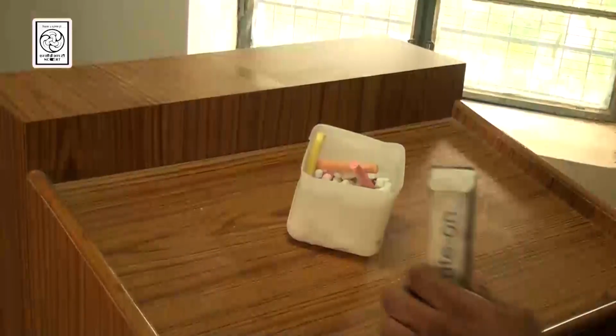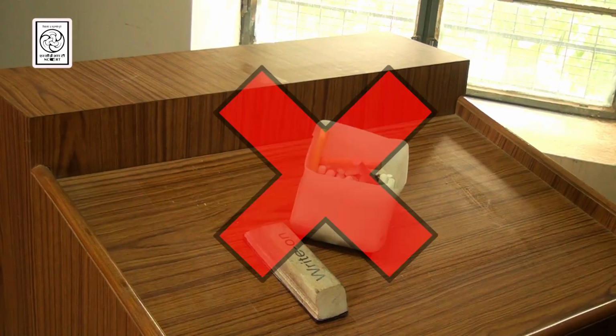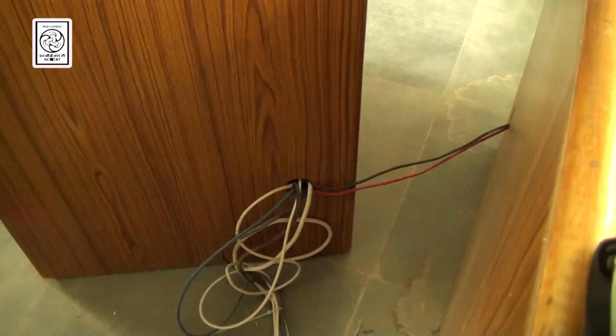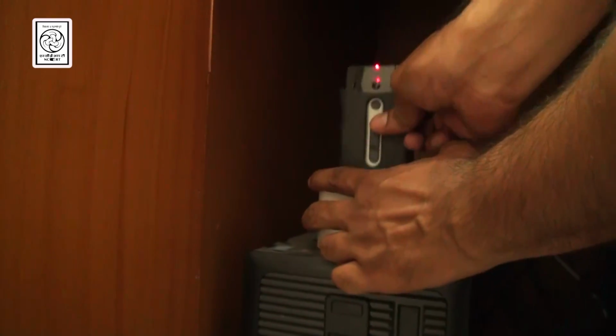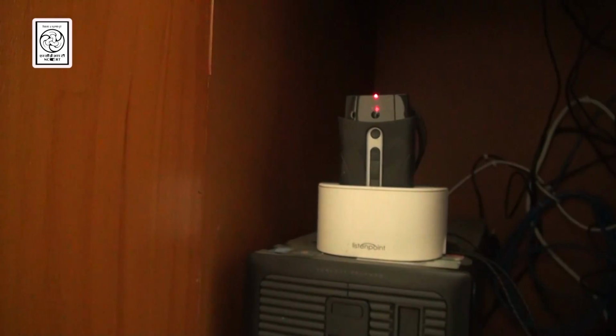Now let us have a look at do's and don'ts of operating in a smart classroom. As we all are aware, the electronic devices available in the classroom are highly susceptible to dust and voltage fluctuations, so let's see few precautions. Don't put the chalk box and duster on the podium as computer screen is lying under that. Do not move podium as it is connected to the battery and shifting it could cause disconnection problem. Always put the microphone on charging when not in use.